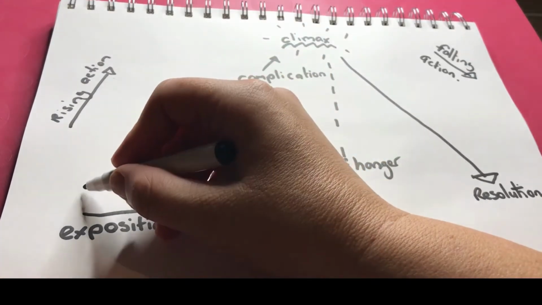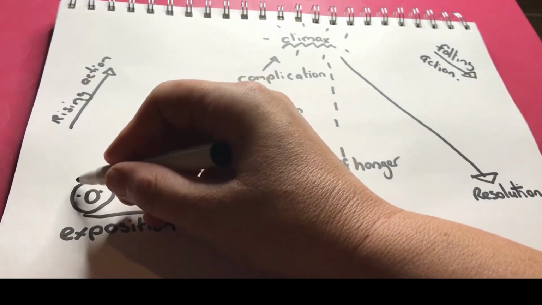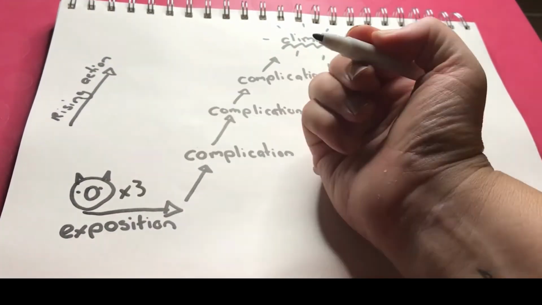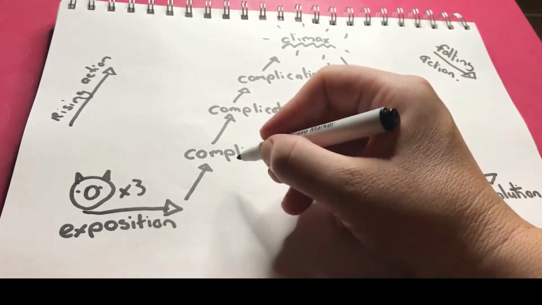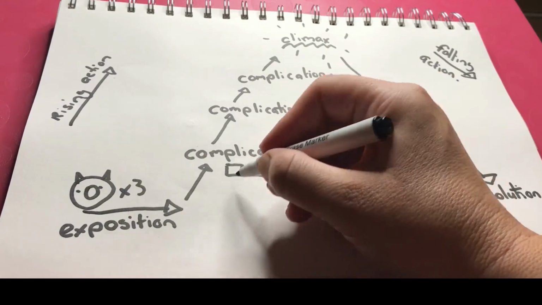So let's look at the three little pigs. There we've got our little pig. Hey, I managed to draw one of them, so I'm just going to make it three. You know what the story is. They went and they made some houses out of three different materials.